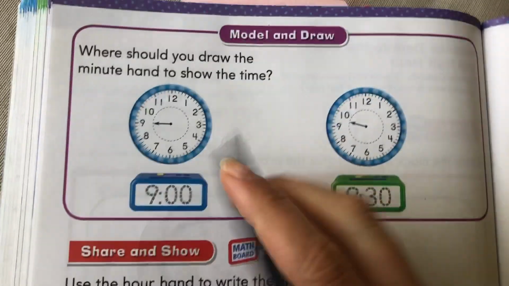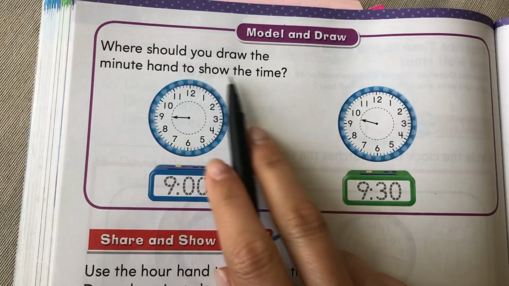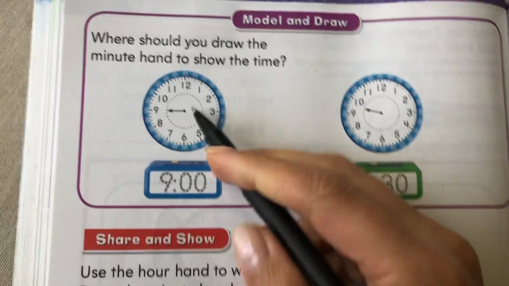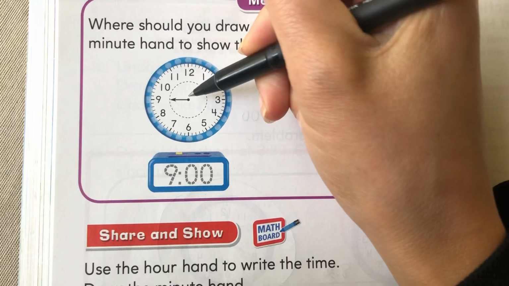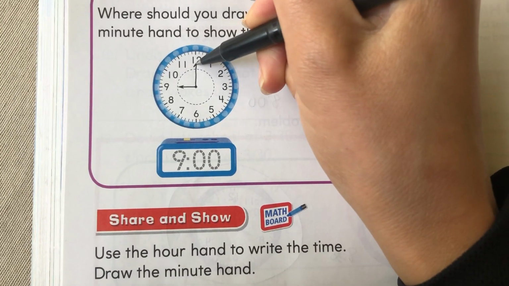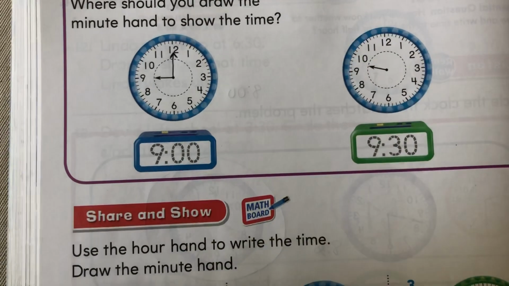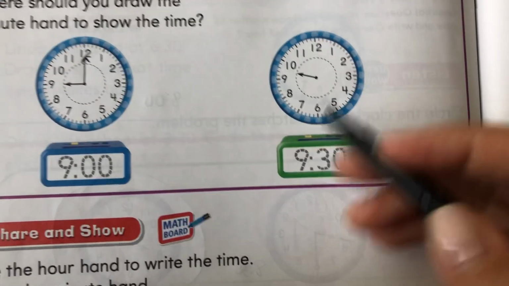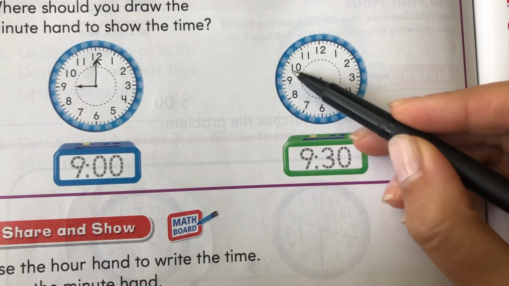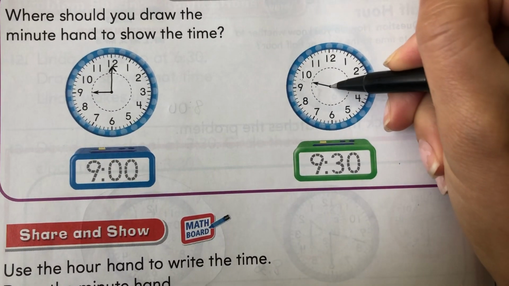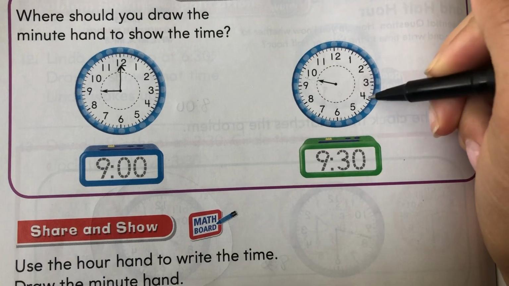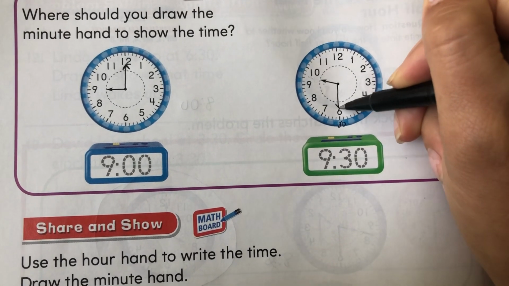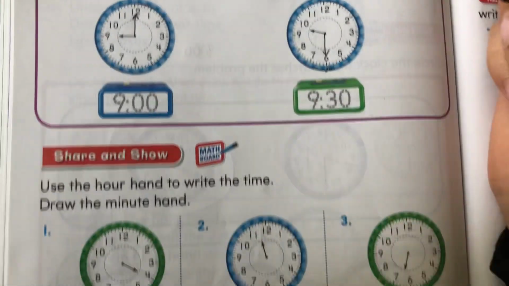Okay, where should you draw the minute hand to show the time? Remember, it's 9 o'clock. We have our hour hand pointing to the 9. Remember that our minute hand has to point to the 12 o'clock. Now 9:30. We have our hour hand in between 9 and 10. And I know that 5, 10, 15, 20, 25, 30, this represents 30. So I know my minute hand has to point to the 30.